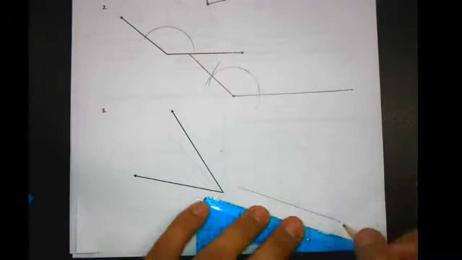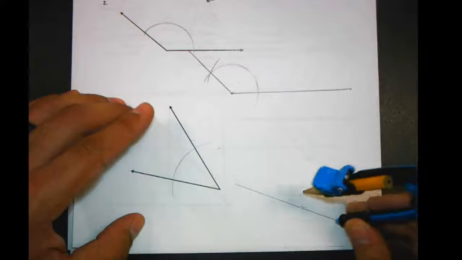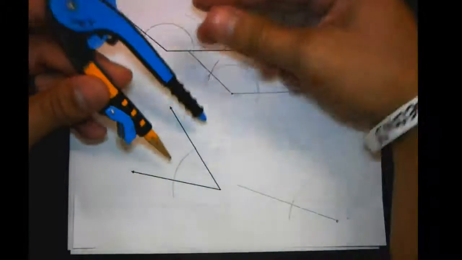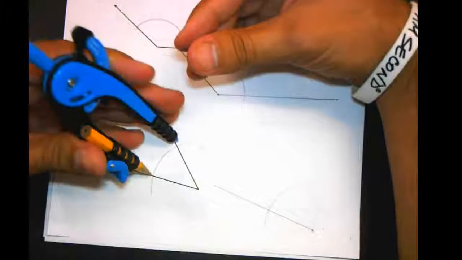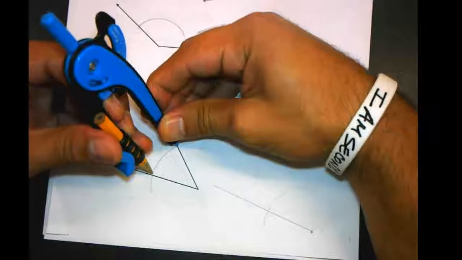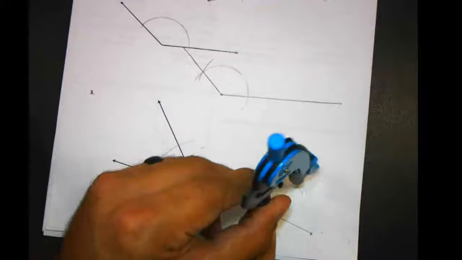Make a segment, put a point, make an arc, make the same arc. This is when you measure from point intersection to intersection. You want to be as close as you can, so let me be there. Okay. So I'm going to take this right here to that intersection point right there, and I'm going to make an X. I have to see that X.